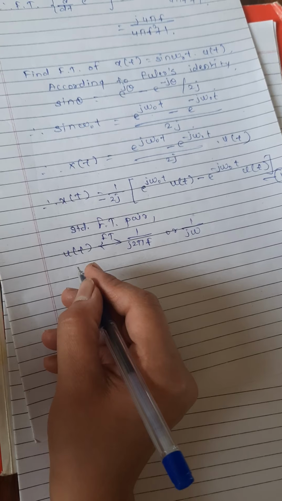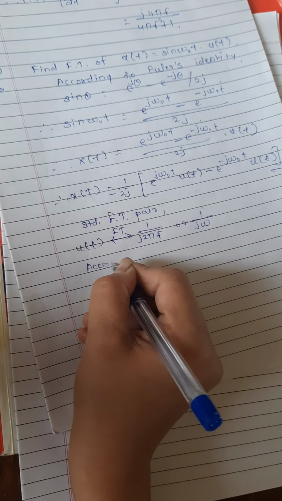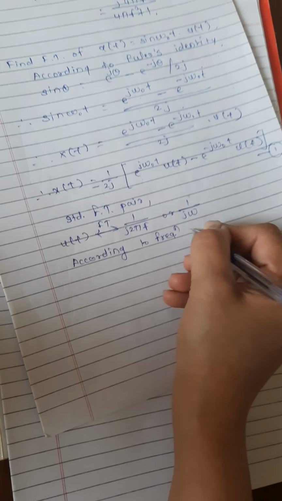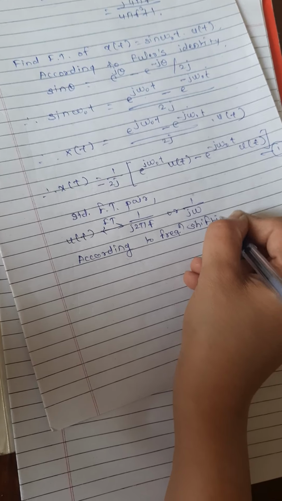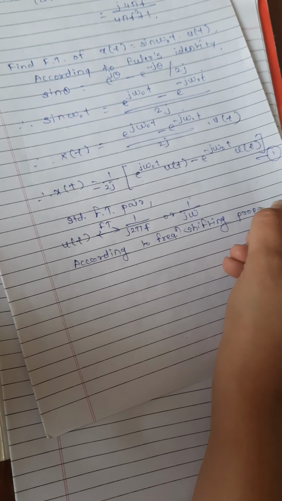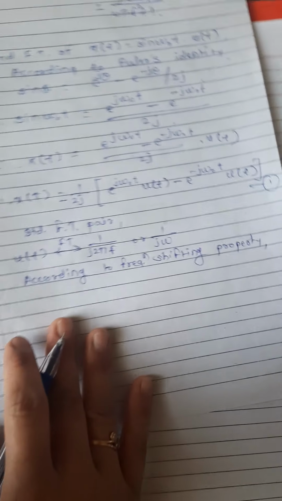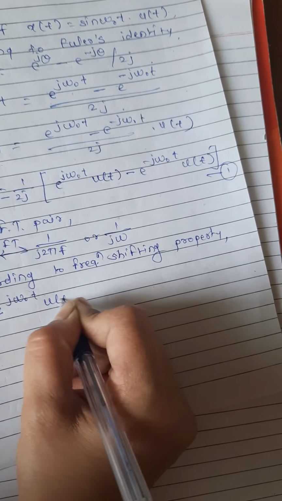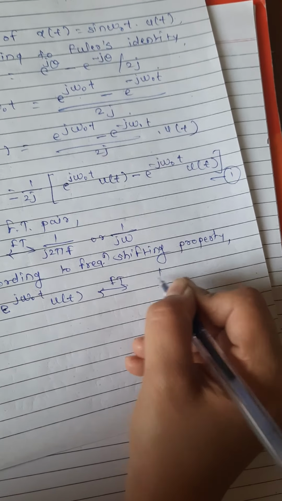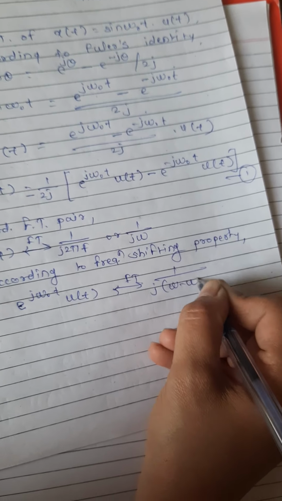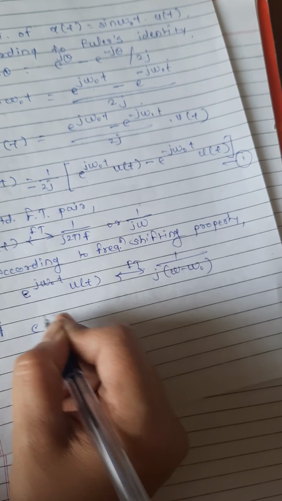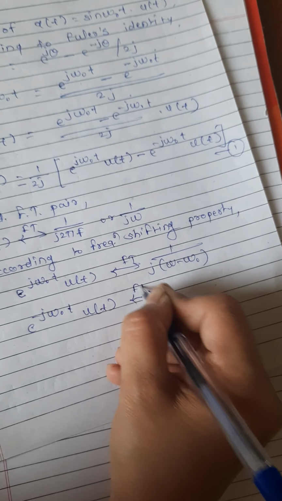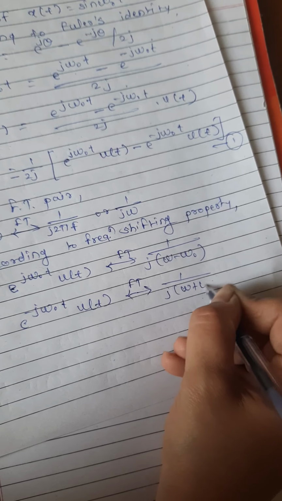Now according to the frequency shifting property, what is that property? For e raised to j omega 0 t u of t, the Fourier transform is 1 by j into omega minus omega 0, and for e raised to minus j omega 0 t u of t, the Fourier transform is 1 by j into omega plus omega 0.